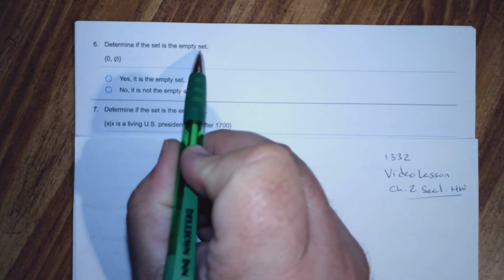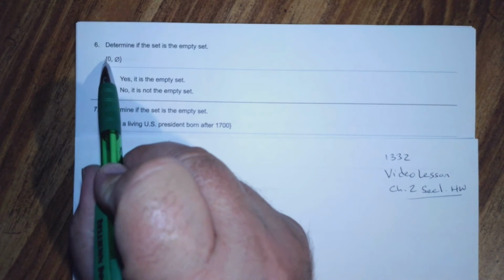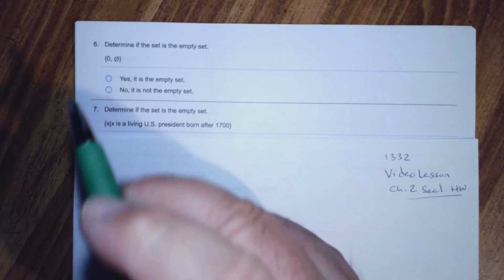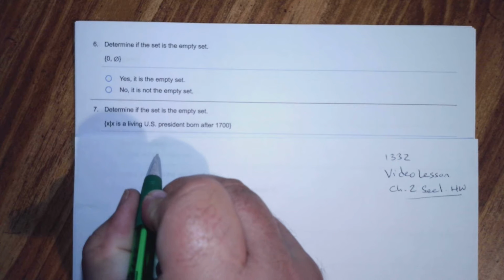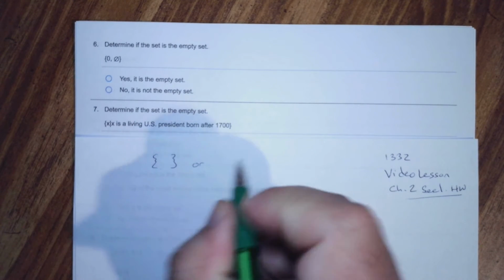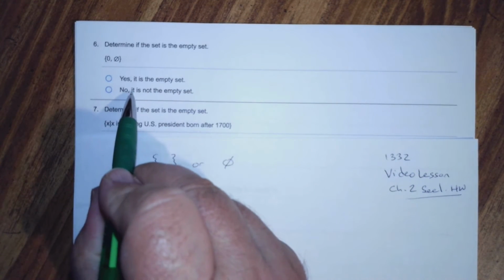Determine if the set is an empty set. It's the set containing 0 and that. No, it's not, because in order to be an empty set, it has to contain neither this nor that. So 6 is no.